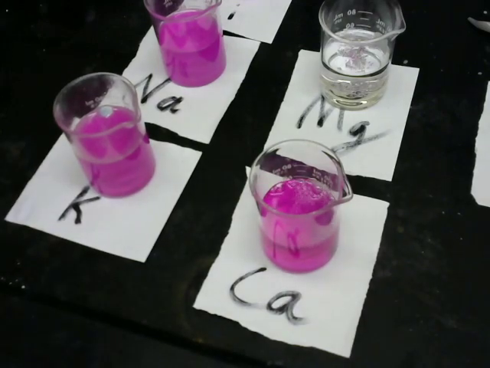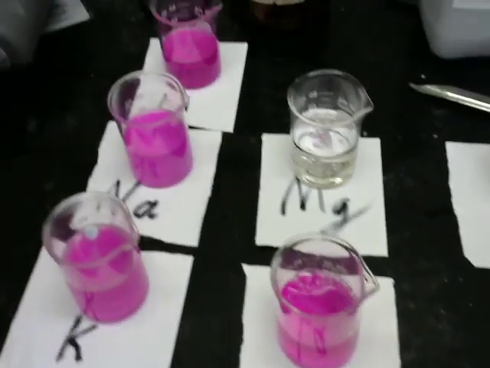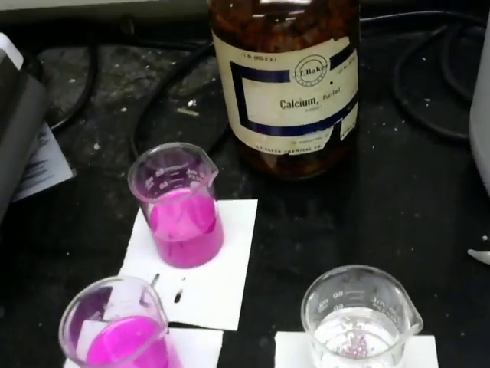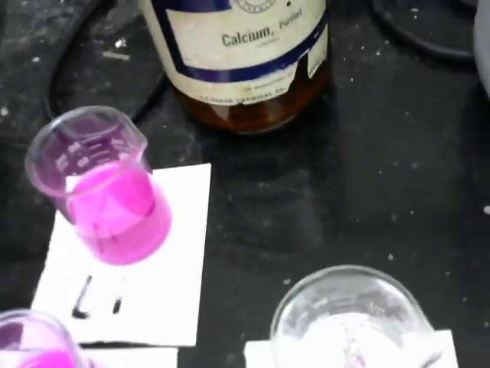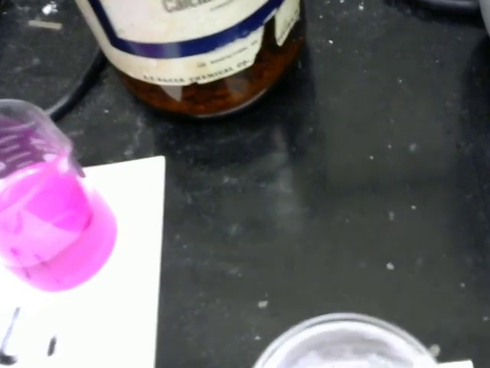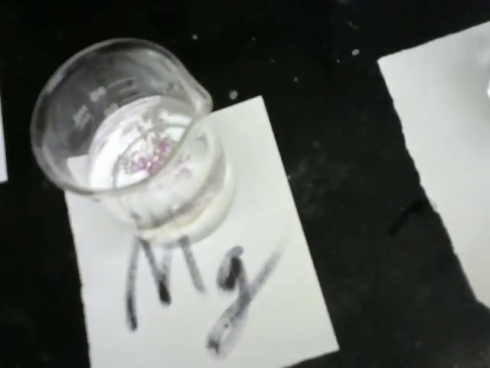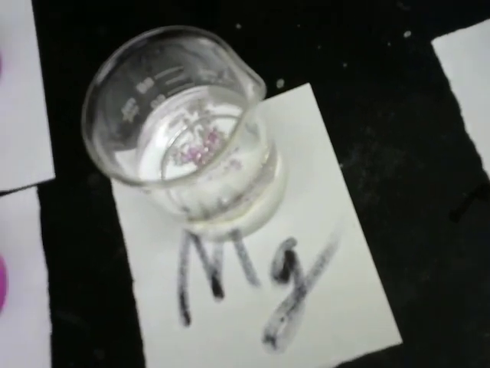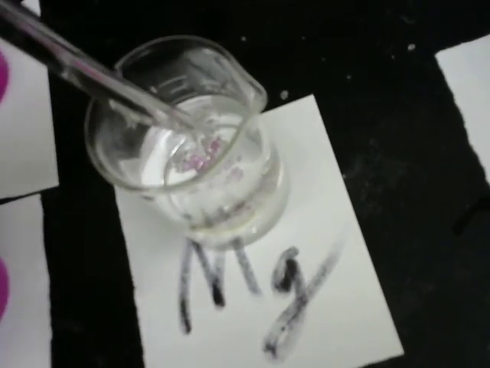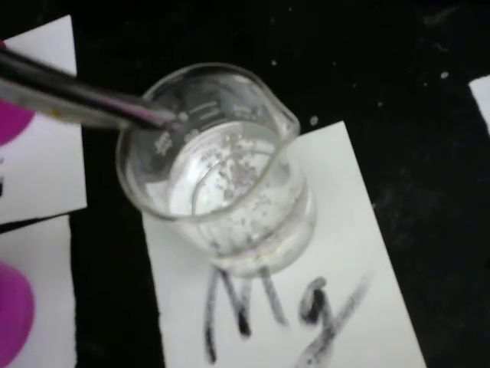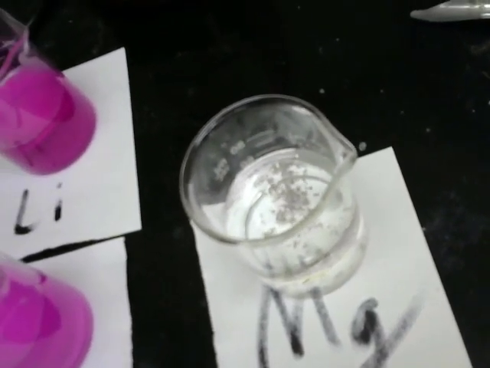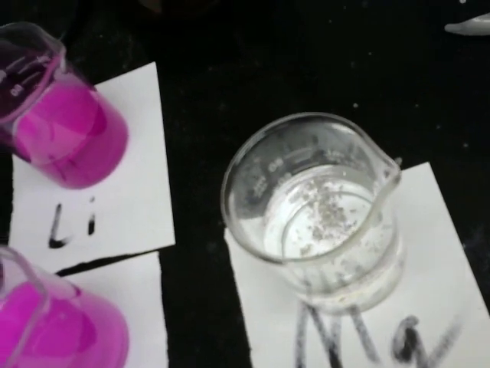So I'm going to help you see a little bit of what's going on with the magnesium. Oop, sorry. Oh, that's lithium. You can tell I'm not a very good camera person. So there's the magnesium. You can start to see a little bit of pink forming right around the flakes. And we'll see some bubbles form.